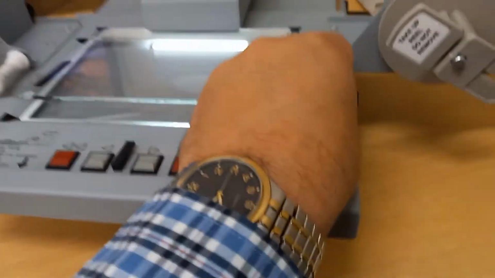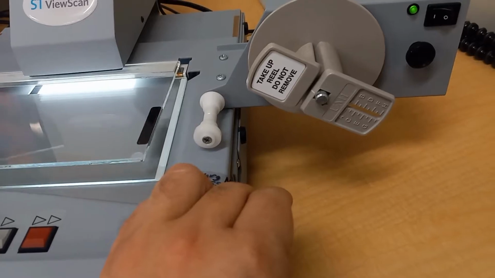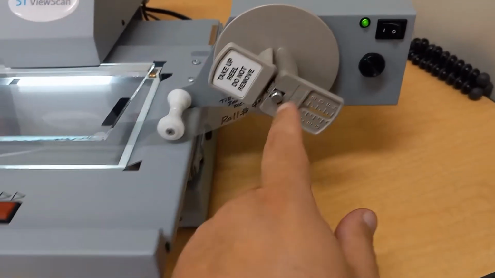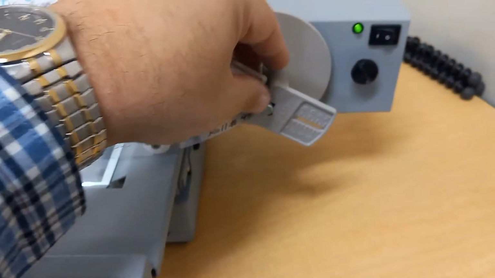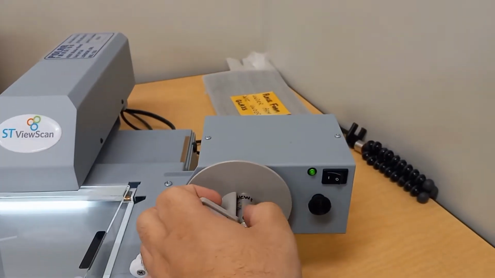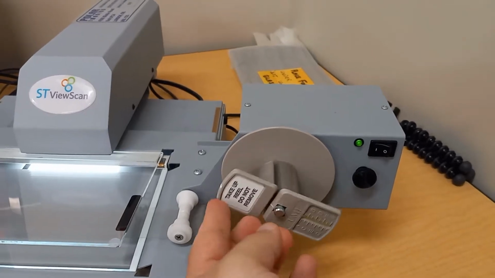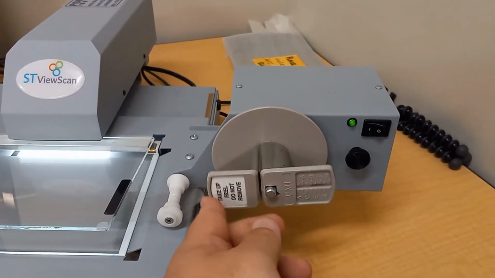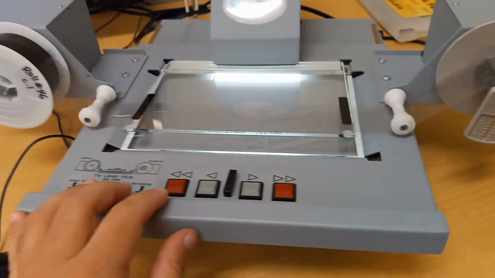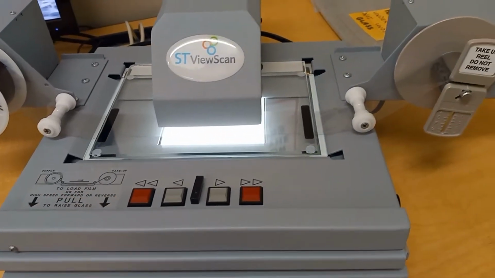And then take it beneath the glass, take it beneath the second white spool, okay, and then thread it through this slot in the take-up reel. All right, and just holding that down with your thumb, give it a couple of turns. Okay, and I think it's loaded up. Now we can push the tray back in, because we'll need to do that to view it.